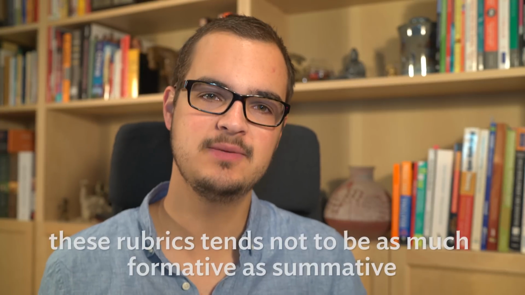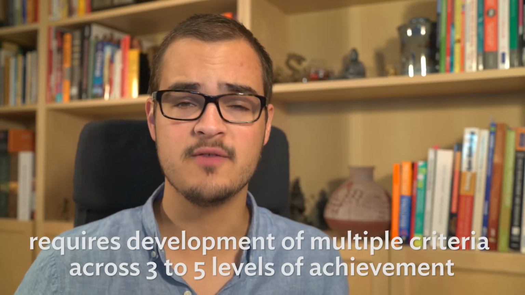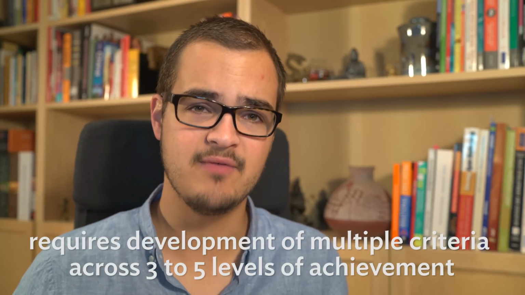Maybe you've used holistic rubrics. These are rubrics that provide performance level behaviour for a set of criteria. Levels in these rubrics are often assigned a grade, but they tend to be more summative than formative. You may use analytic rubrics. An analytic rubric breaks down the characteristics of a learning task into parts, itemizing and defining exactly what aspects are strong and which ones may need improvement. This requires development of multiple criteria across 3 to 5 levels of achievement.